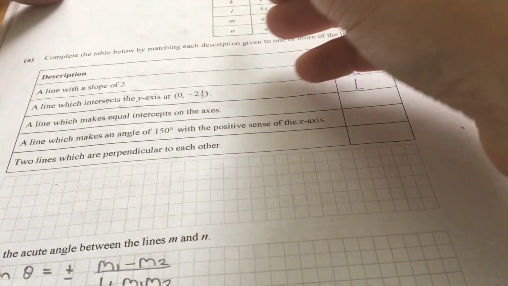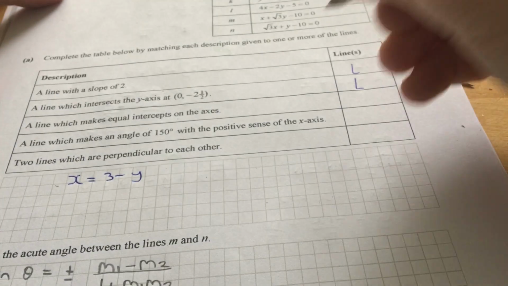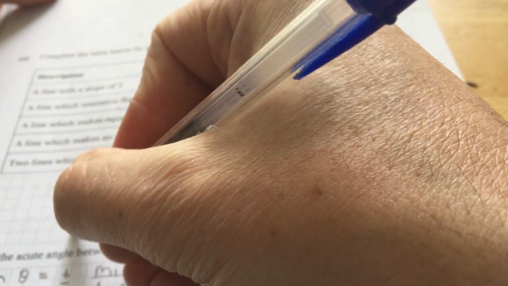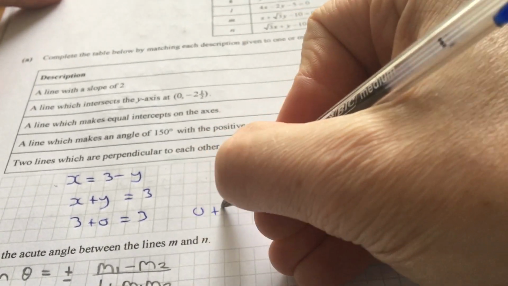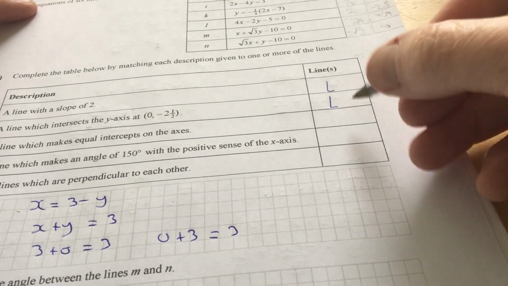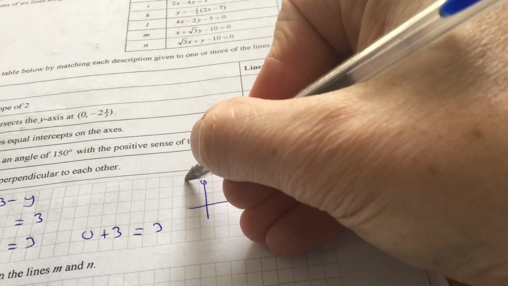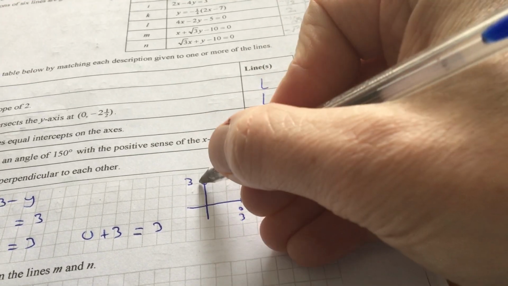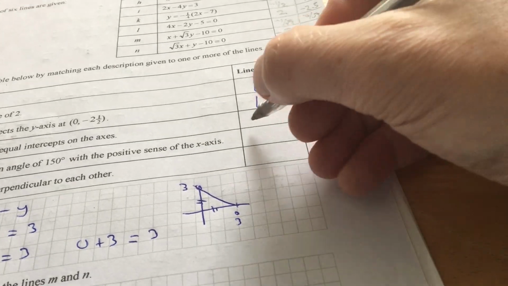Okay, so just to show you with this, the answer to this one is x equals 3 minus y. Now, why is that? Well, if we rearrange it, x plus y equals 3, you'll see that 3, 0 is on that line because the left-hand side equals the right-hand side, and also 0, 3 is on that line. So the left-hand side equals the right-hand side, so that line will be H. Equal intercepts. So what that means is it crosses there at 3, and it crosses there at 3, so these two distances are the same. So that's the line H.